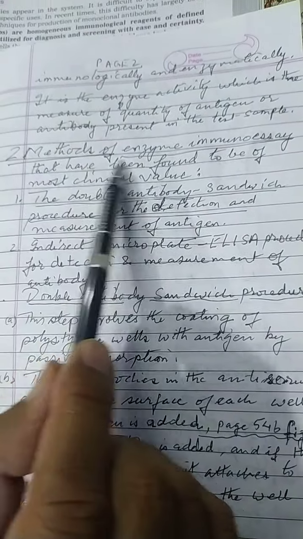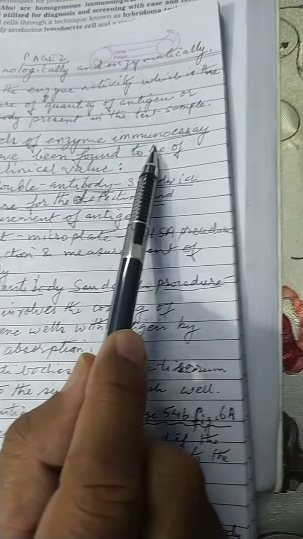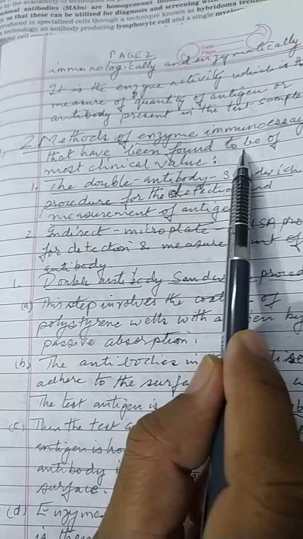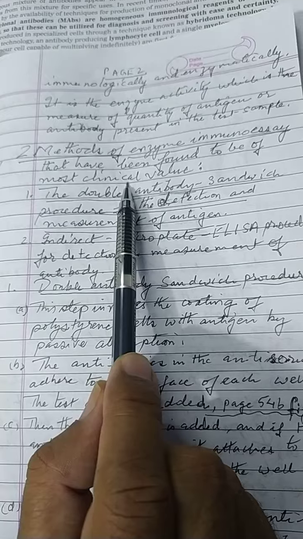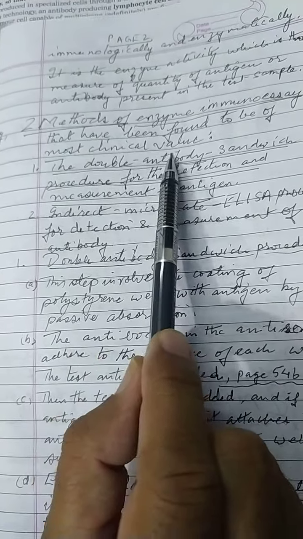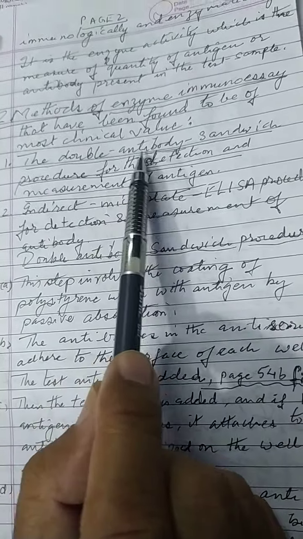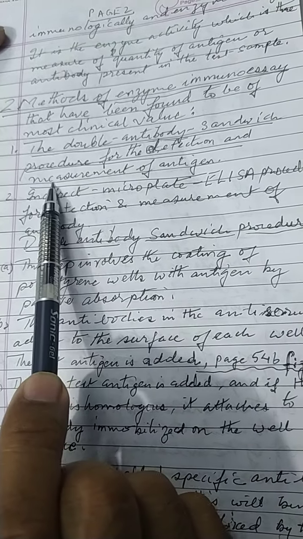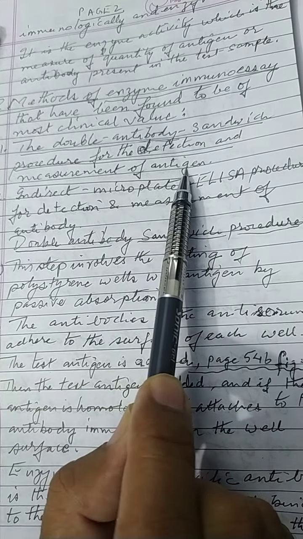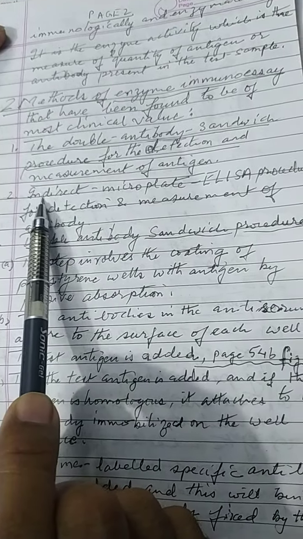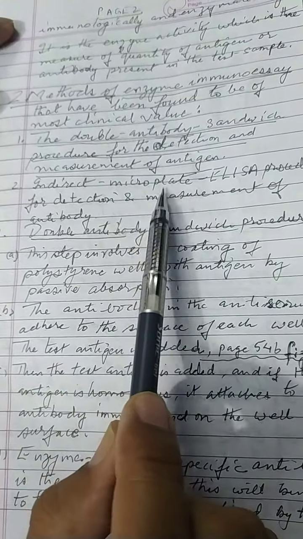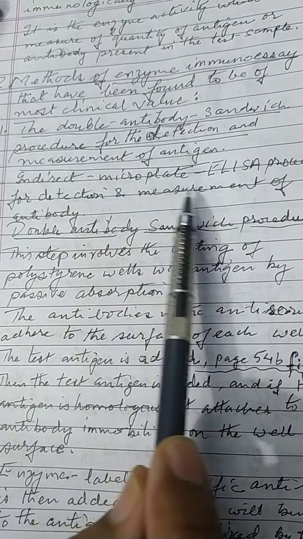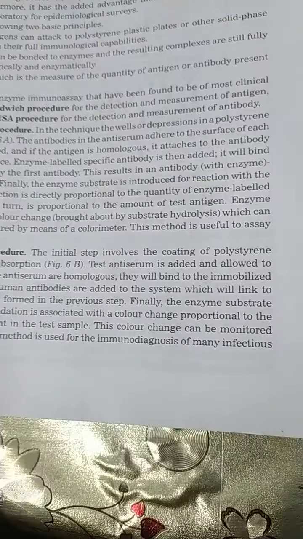Now the two methods of enzyme immunoassay that have been found to be of most clinical value are the double antibody sandwich procedure for detection and measurement of antigen, and the indirect microplate ELISA procedure for detection and measurement of antibodies.